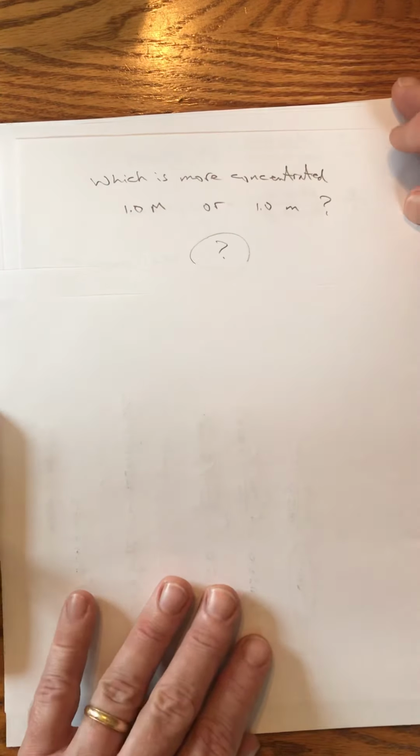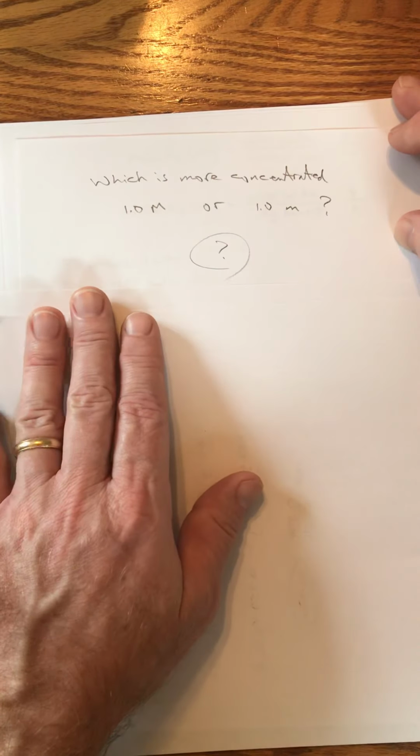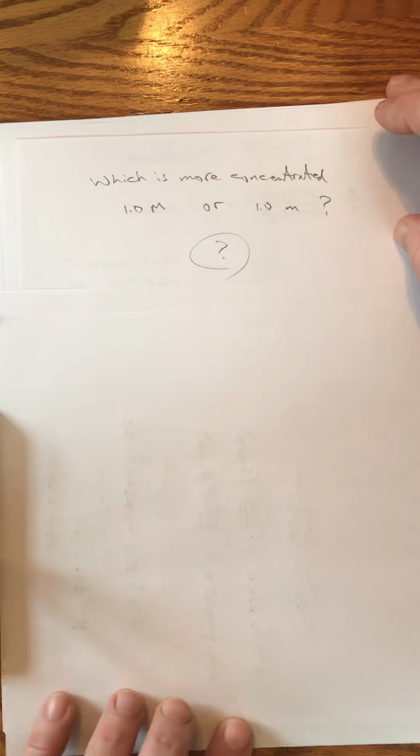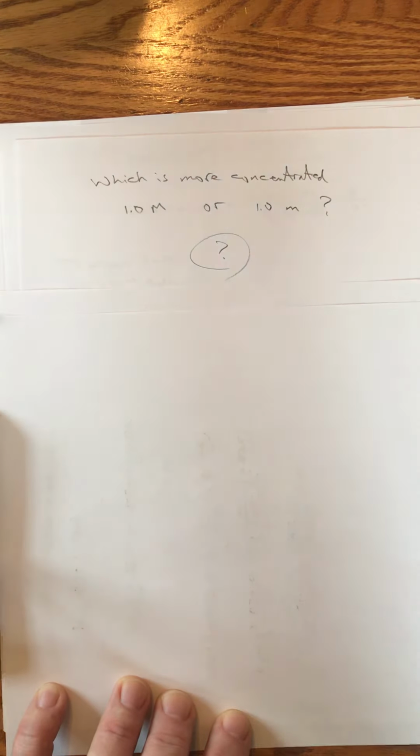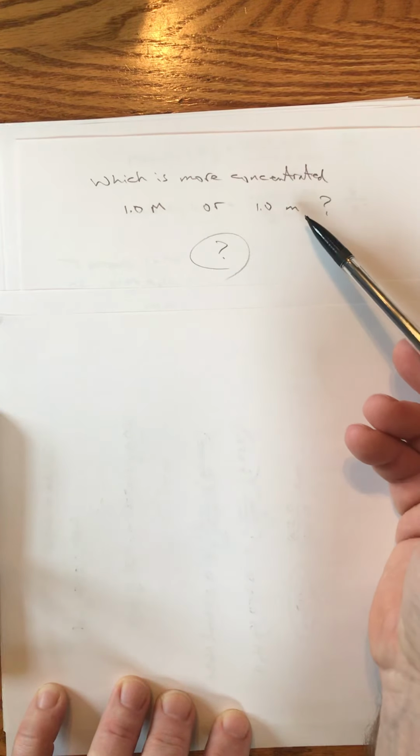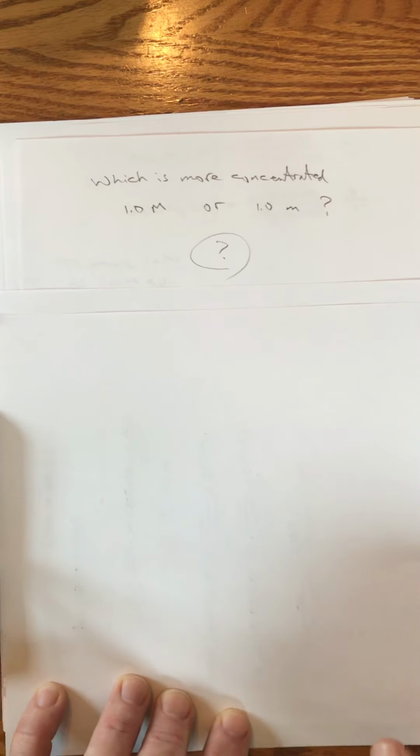Greetings, folks. We left you with the question, which is more concentrated, a 1.0 molar solution or a 1.0 molal solution? We said both of them contain 1 mole of solute. It was the solvent that was different. In a molar solution, it's 1 mole of solute per liter of solution, the total, and 1 molal, it's 1 mole of solute per 1 kilogram of solvent.